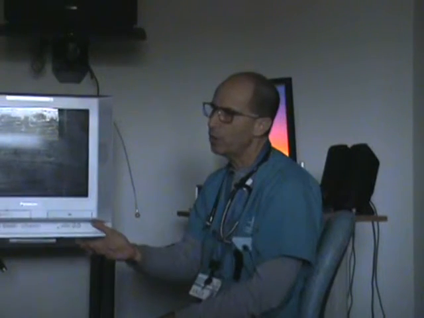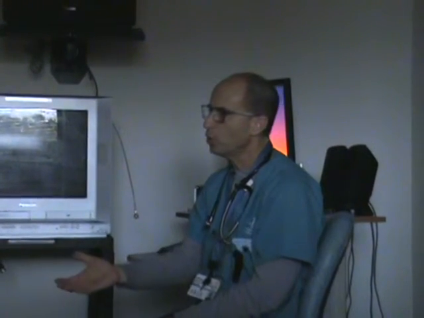So you get preload reduction, afterload reduction. So mechanical ventilation is a great thing for people in CHF, because you're doing exactly what you want to do for the heart. When you preload reduce it, you're protecting the heart from volume overload. When you afterload reduce it, you're allowing the heart to unload more easily.